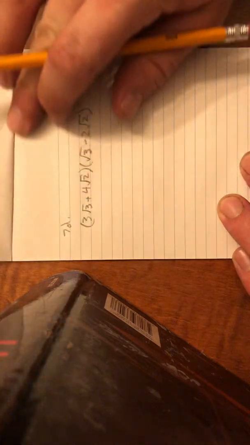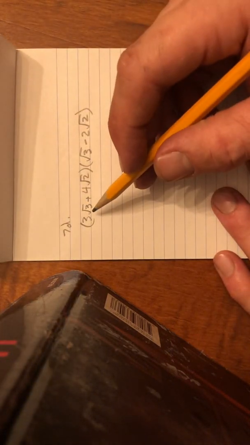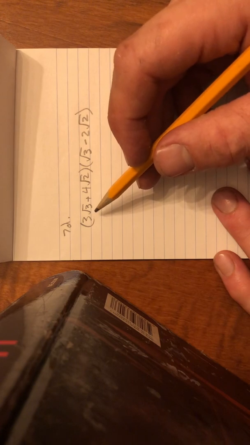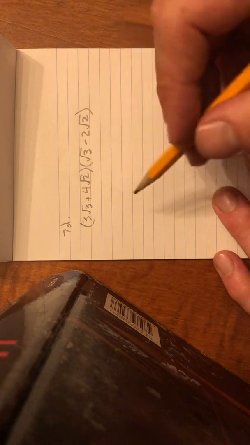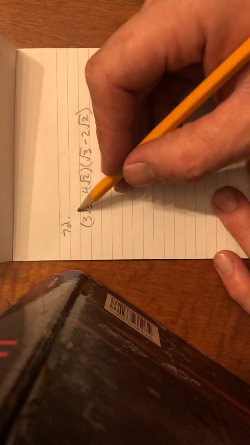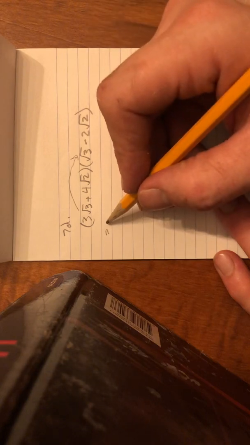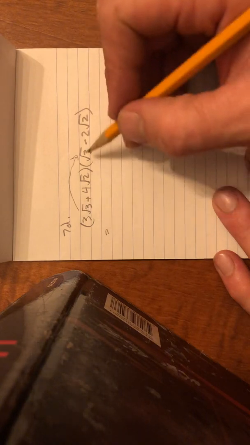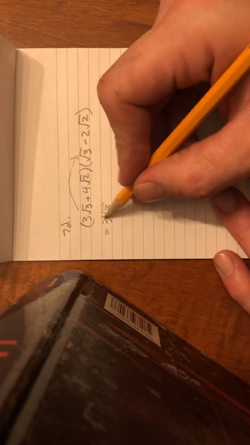Moving on to a slightly more complicated expanding problem. This is one where we're going to have to use the distributive property over a pair of binomials because we have 2 terms in the first and 2 terms in the second. So we'll do our FOIL. So we'll do our first times our first. So that's going to be 3 root 3 times root 3. Now the square root of 3 times the square root of 3 is going to work out to be the square root of 3 squared.